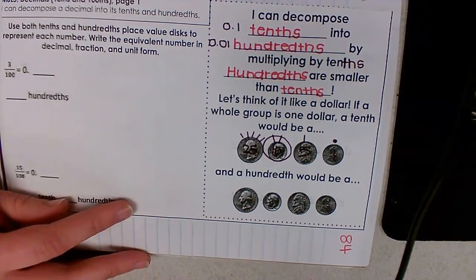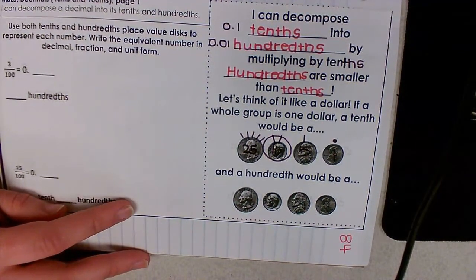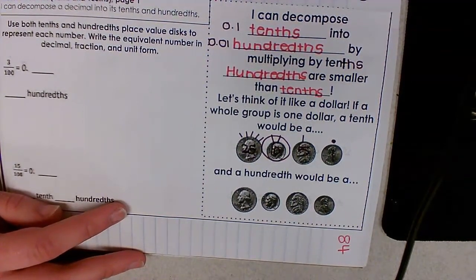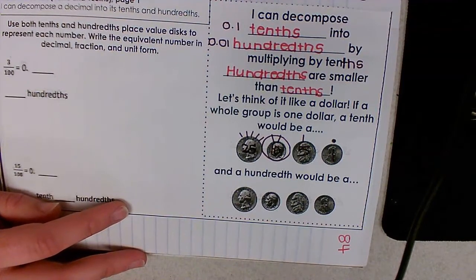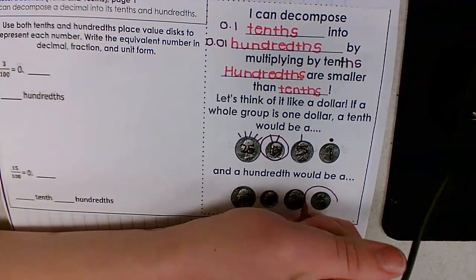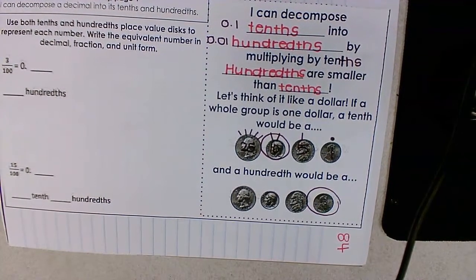That would mean that a 100th would be like what? If we broke down our dime into even smaller units, decomposed it into tenths, that would be like our baby penny. We need 100 hundredths to make one whole, and we need 100 pennies to make a dollar. Now that we've refreshed our memory on hundredths, let's take a look at our notes today.